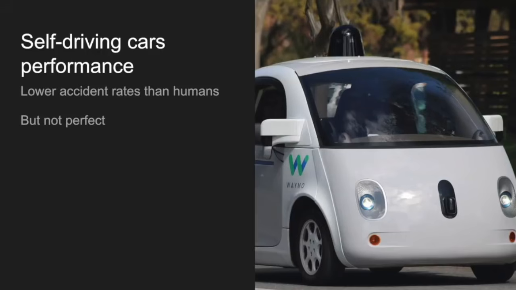Now, we get to robots. Finally, something physical bumping around in the world, self-driving cars. Their performance is impressive. Taken overall per mile driven, self-driving cars' accident rates are lower than humans. And this is pretty amazing when you consider all of the things that a car has to deal with. Construction, pedestrians, bicycle riders, changing weather conditions, changing road conditions. They're not perfect, but they're surprisingly good.